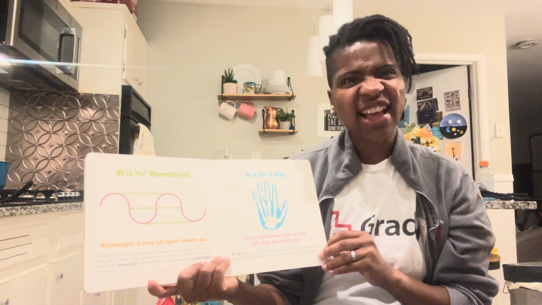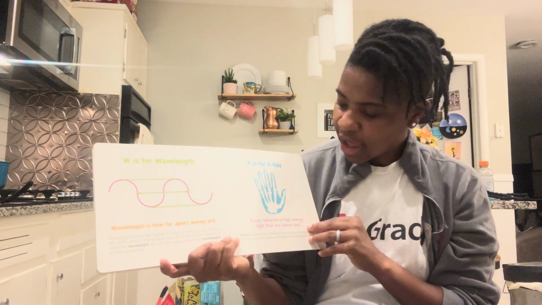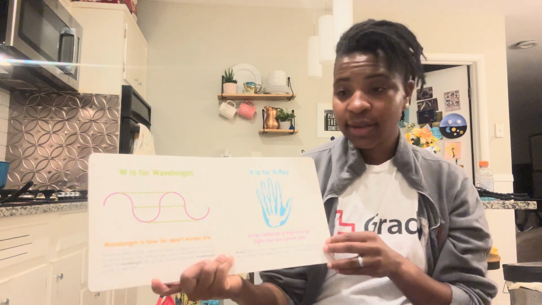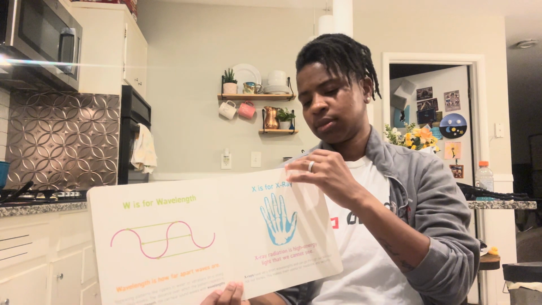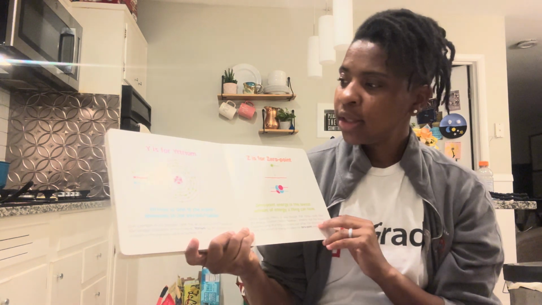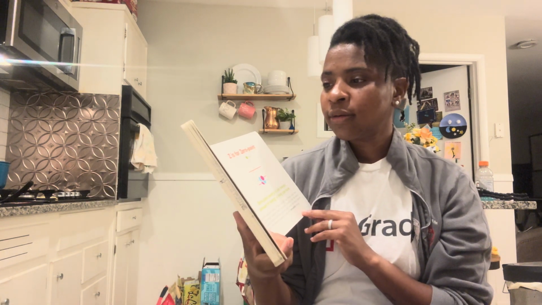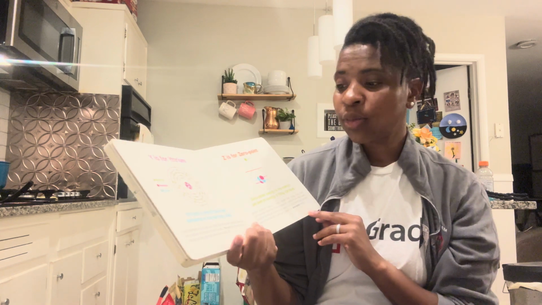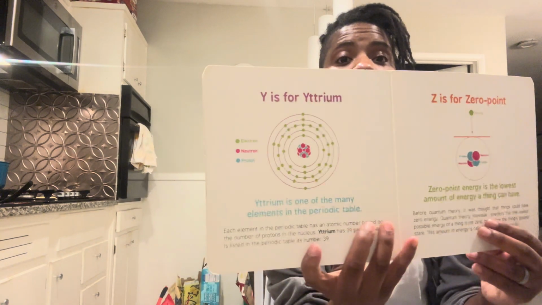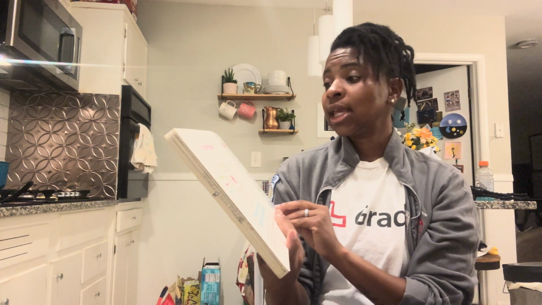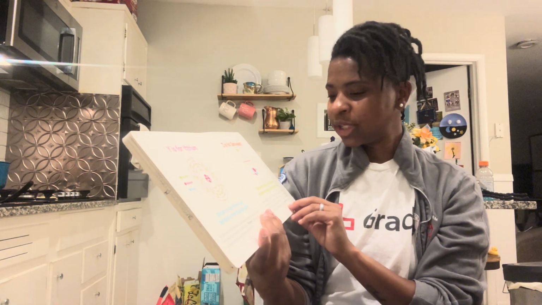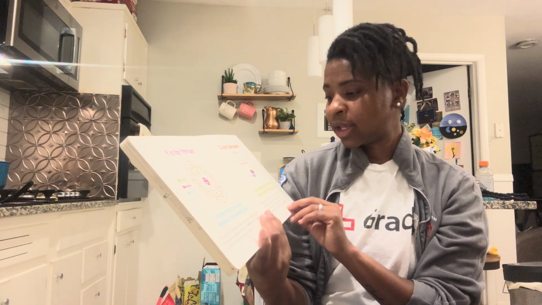X is for X-ray. X-ray radiation is a high energy light that we cannot see. I've had X-rays before. Y is for yttrium. Yttrium is one of the many elements in the periodic table. And Z is for zero point. Zero point energy is the lowest amount of energy a thing can have.